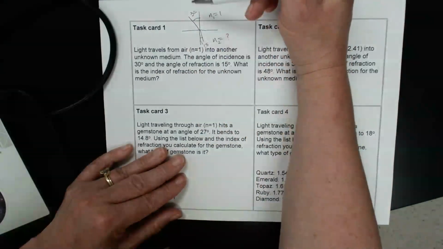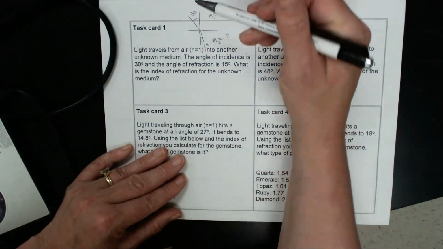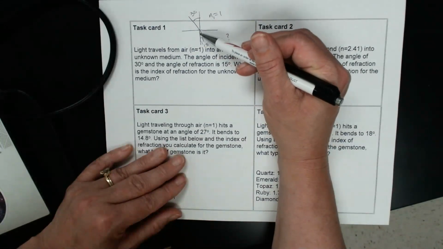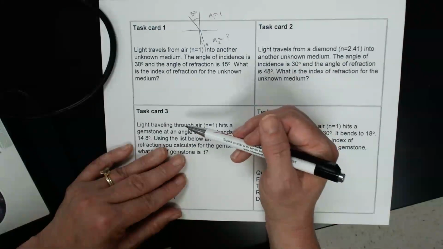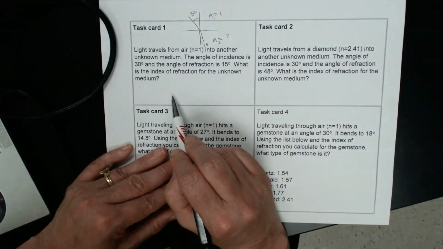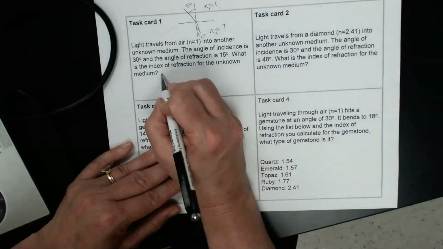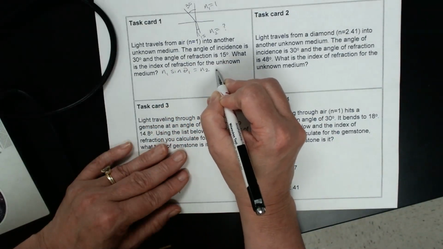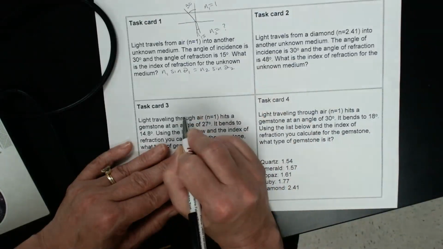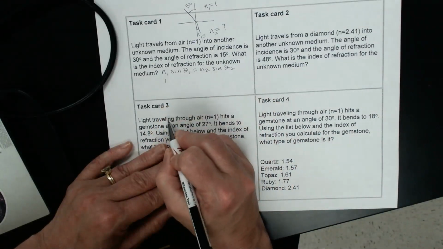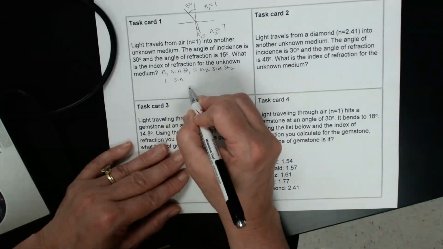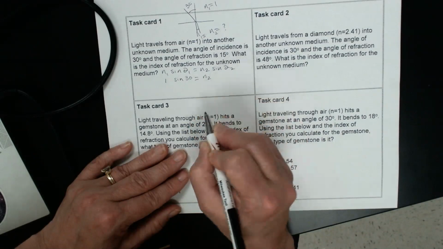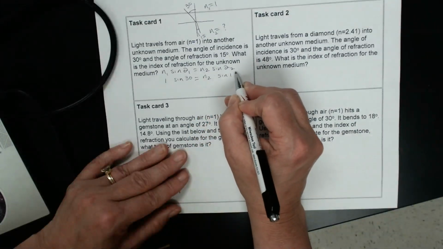So incidence just means incoming. That's my incoming angle. And then my light wave is bending as it's going into the second material. So that's why we call this the angle of refraction. Okay. What's the index of refraction for the unknown medium? So I'm going to use N1 sine theta 1 equals N2 sine theta 2. N1 is 1, sine of 30 degrees equals N2 times the sine of 15 degrees.